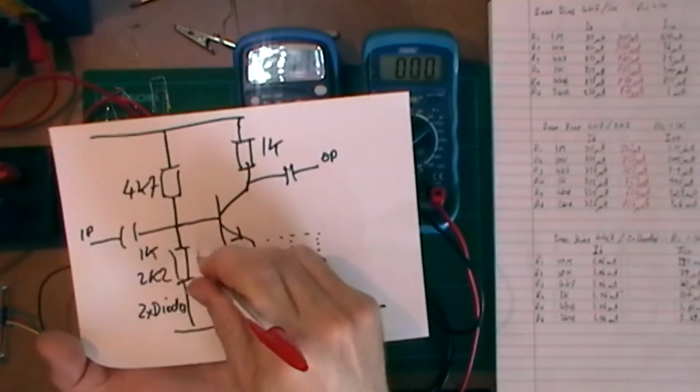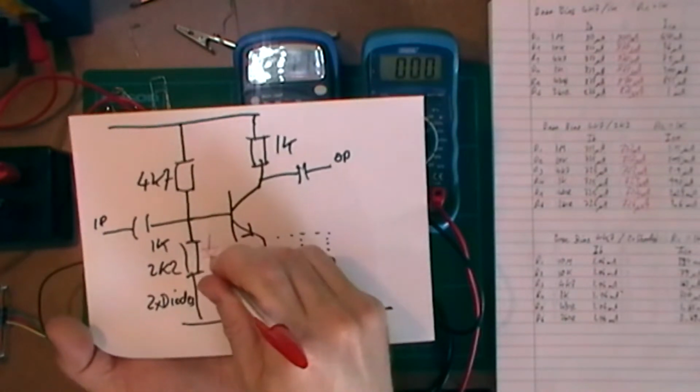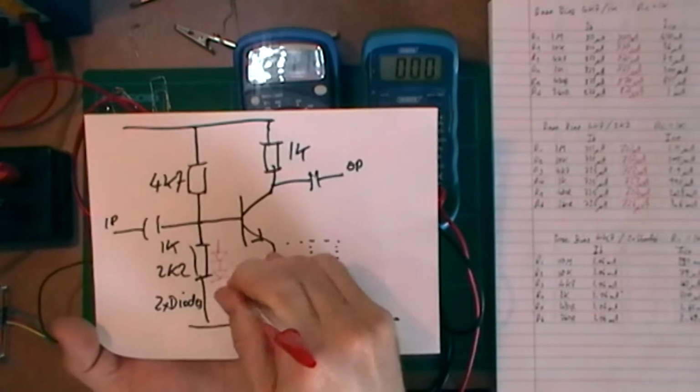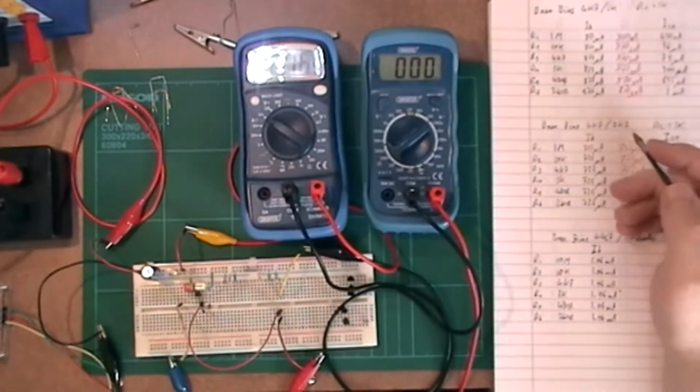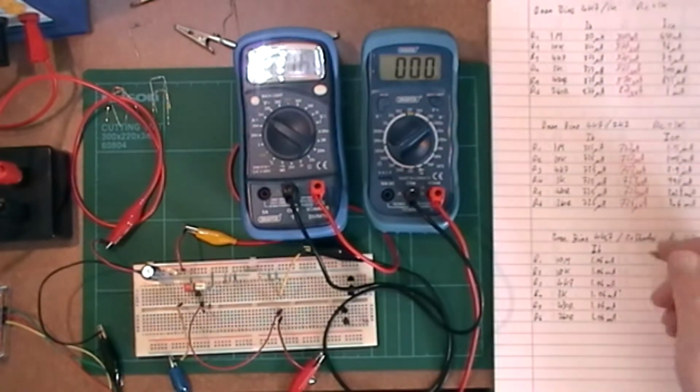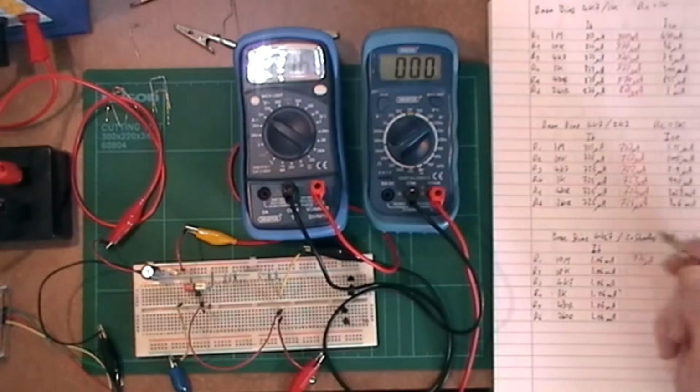If I can draw that in, very scruffy. So red pen doesn't show up very well, never mind. Anyway, the base is getting 776 microamps, and the collector emitter is effectively 0.